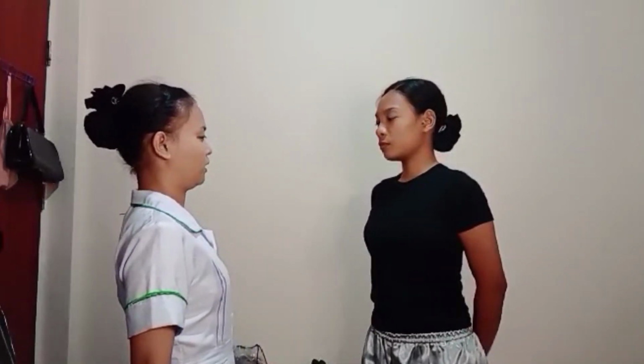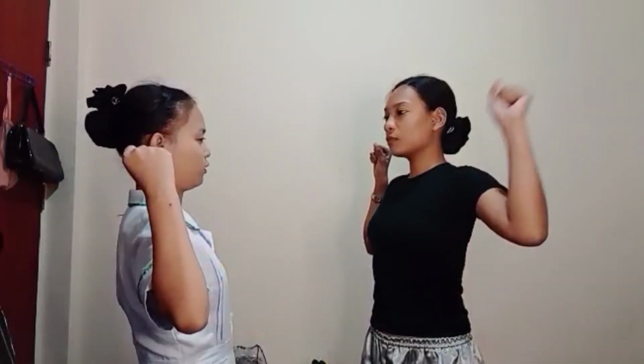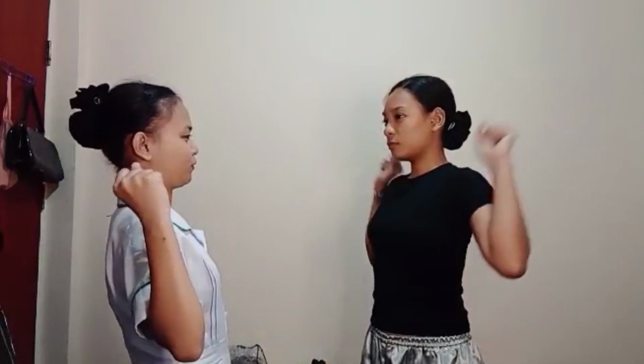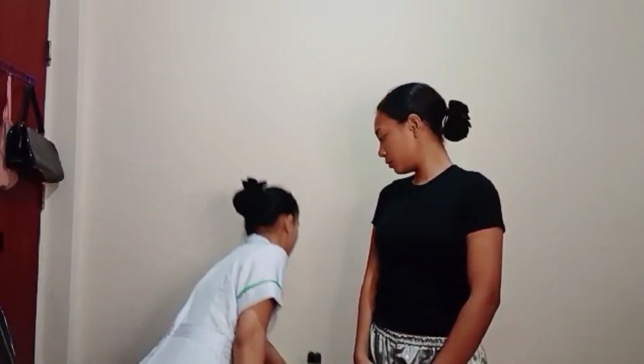Let's proceed to upper extremity. Do the musculoskeletal assessment. Test for the muscle strength. Ma'am, gayahin niyo po ako. Ganito po. Tapos sa kabila din po. Tapos both po. Assess for sensations to temperature, pain, and touch. Ma'am, sabihin niyo po sa akin kung ano yung mararamdaman.